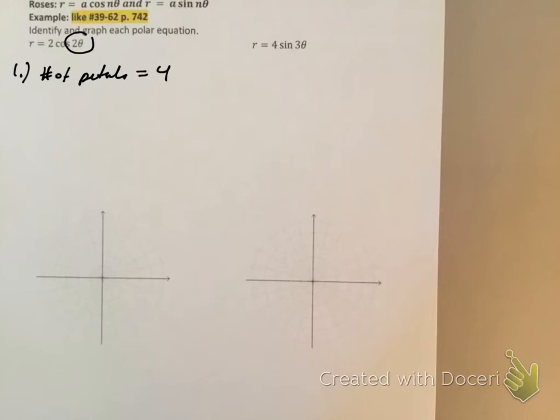If that was an odd number, I guess we might as well do these simultaneously so you can see it. The number of petals here is going to be whatever the number is. It's going to be 3. Oops, I don't want to do that. I just want to erase that.